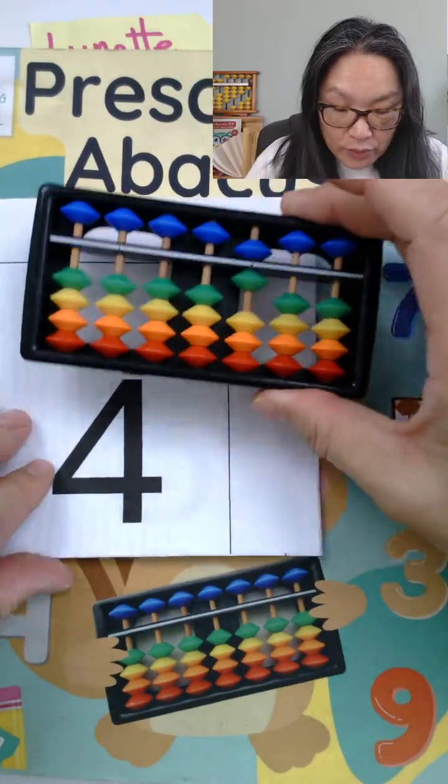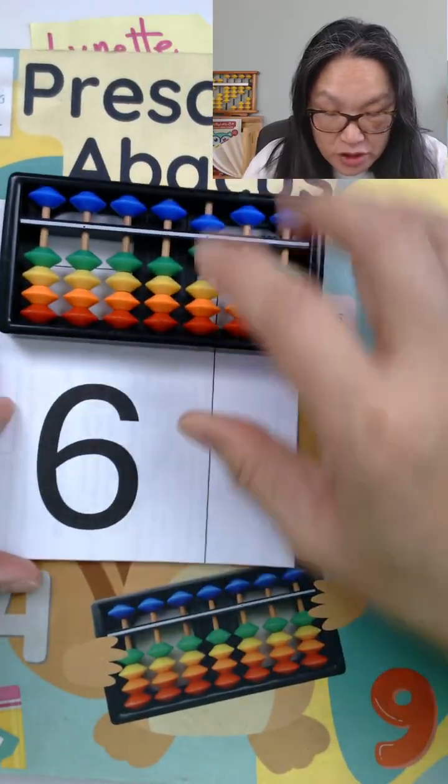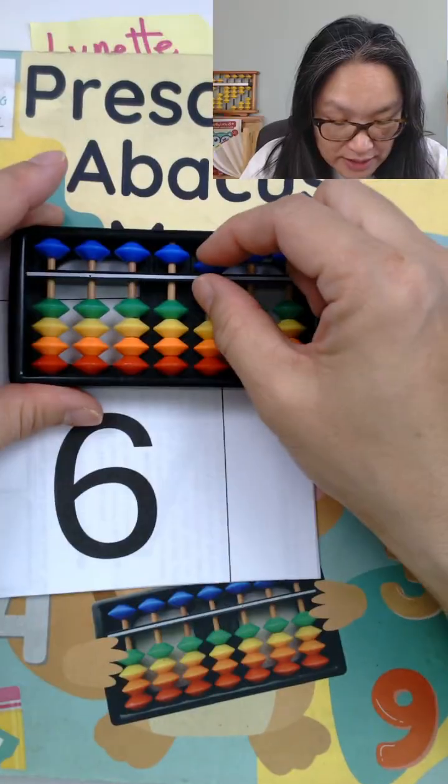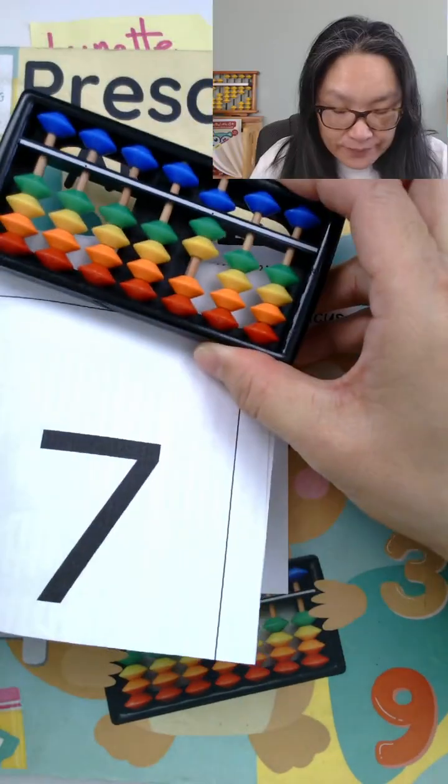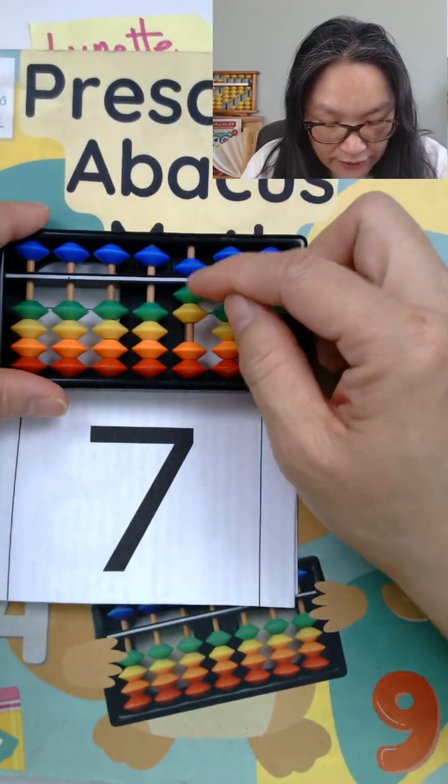Now we get to the point where the kids can start decomposing. So we have the number 6, and as we decompose, we'll see that this is 7. How do we know that this is 7? Well, we count 5, 6, 7.